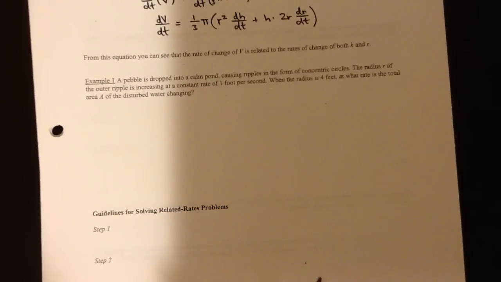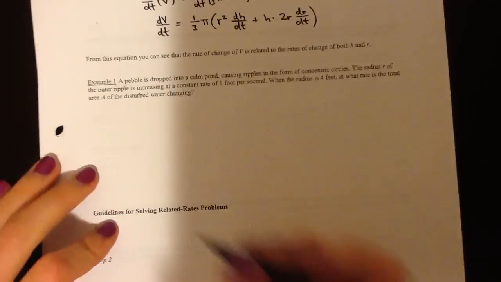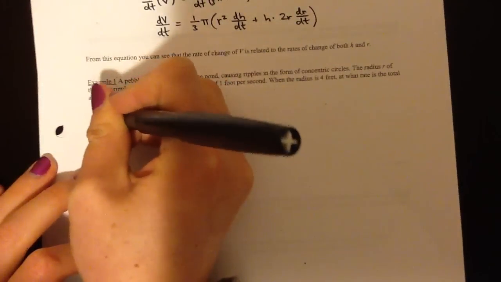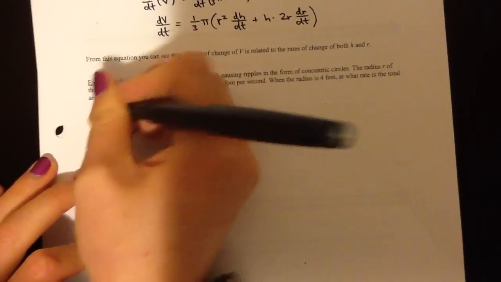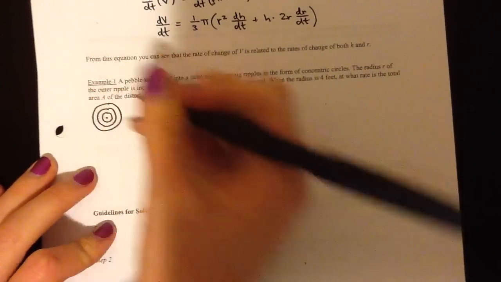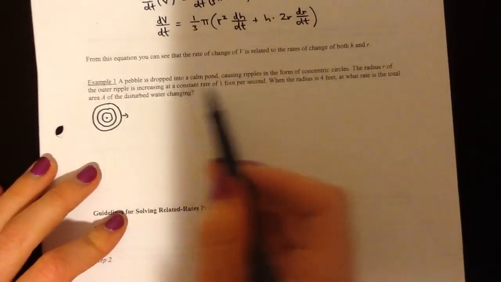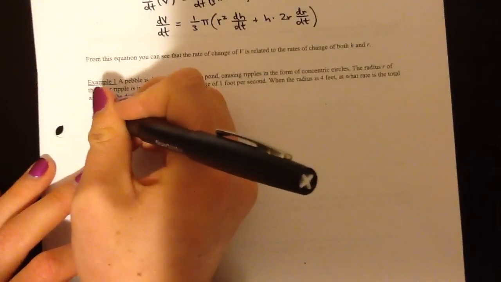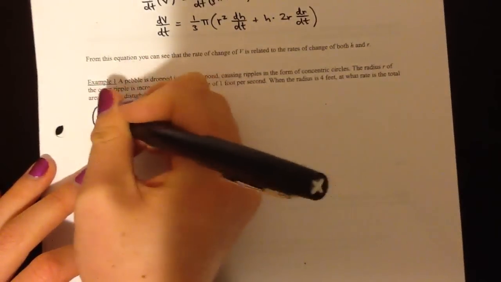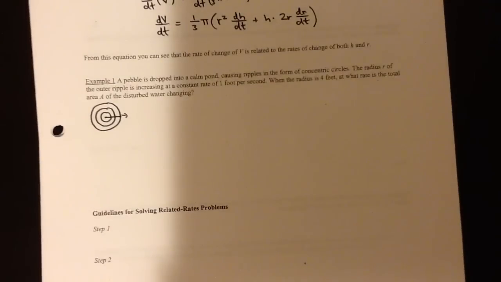Okay, so a pebble is dropped into a calm pond, causing ripples in the form of concentric circles. You read that sentence, and I am hoping that the first thing that pops into your mind is to draw a picture. So the pebble's dropped, and then you've got a circle, another circle. That's what it means to have concentric circles, and this thing is just continuing to grow. We have the radius r, which we can measure from where the pebble was dropped out to the outside of the current circle. It's increasing at a constant rate of 1 foot per second. When the radius is 4 feet, at what rate is the total area of the disturbed water changing?